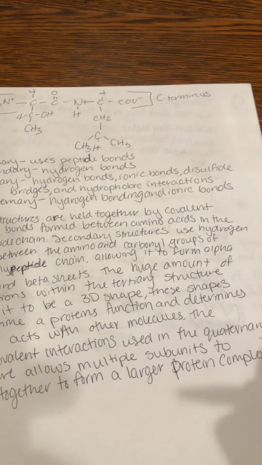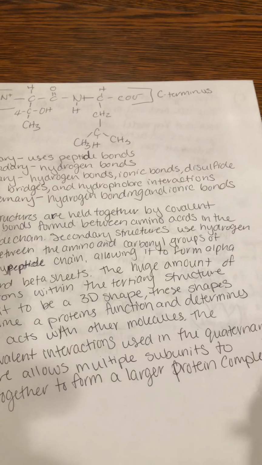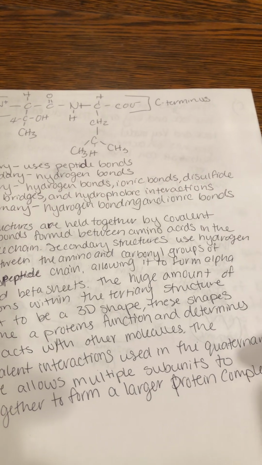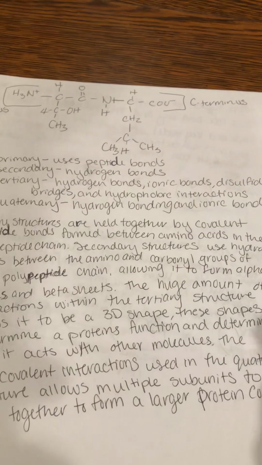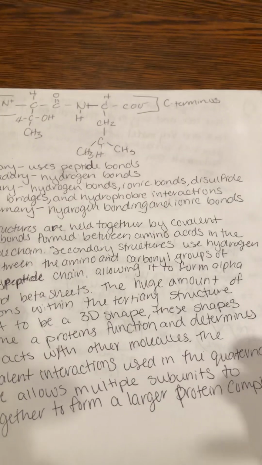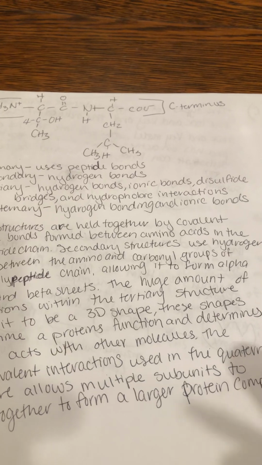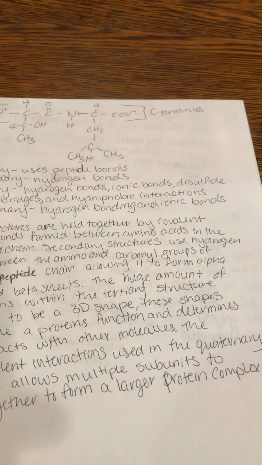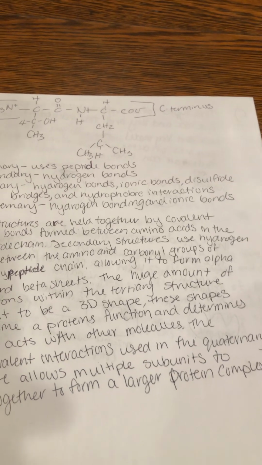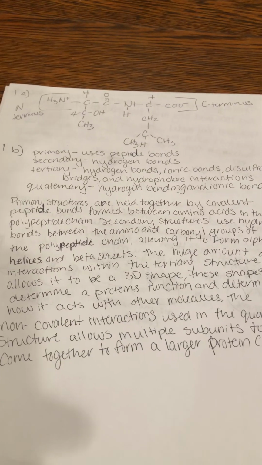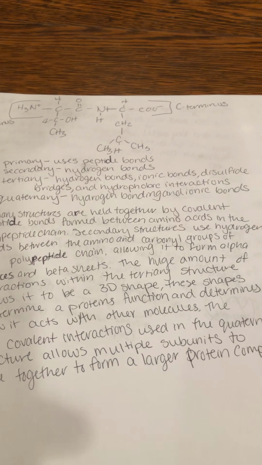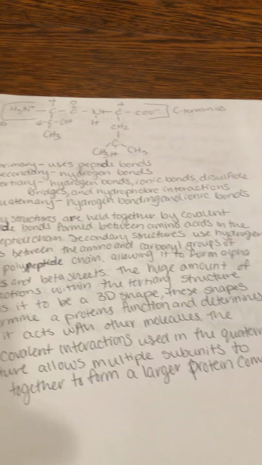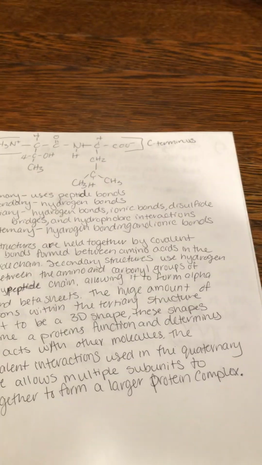alpha helices and beta sheets. The huge amount of interactions within the tertiary structure allows it to be a 3D shape. These shapes determine a protein's function and how it interacts with other molecules. The non-covalent interactions used in the quaternary structure allow multiple subunits to come together to form a larger protein complex.